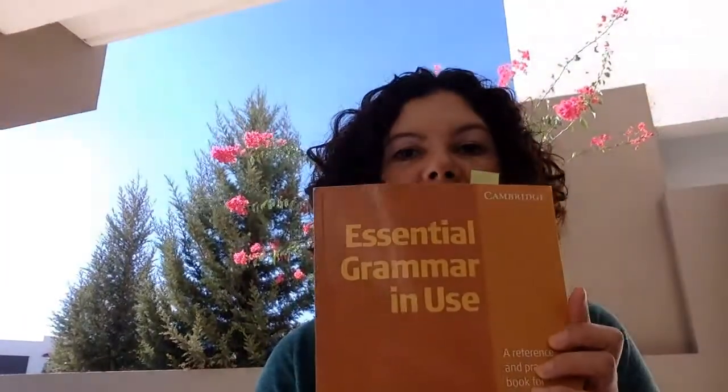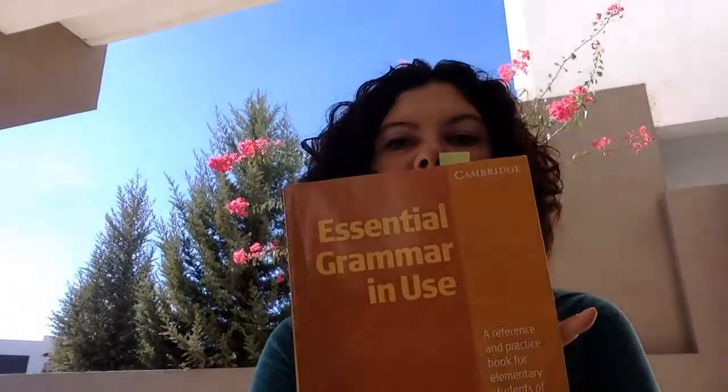So let me show you two kinds of books. First, I have the grammar book for teachers. This is my favorite. And I also have a grammar book for learners. The first one is Practical English Usage by Michael Swan. And the second one is Essential Grammar in Use by Raymond Murphy. This one is for students, so it means that it's going to have the explanation and a lot of exercises. And the grammar book for teachers is going to have only the explanation without the exercises.